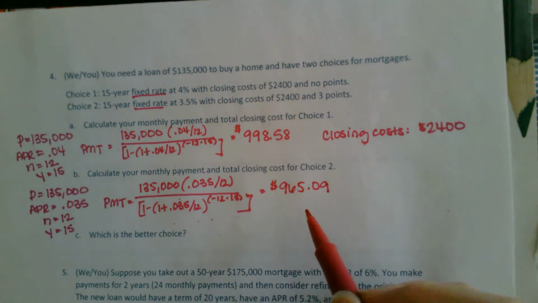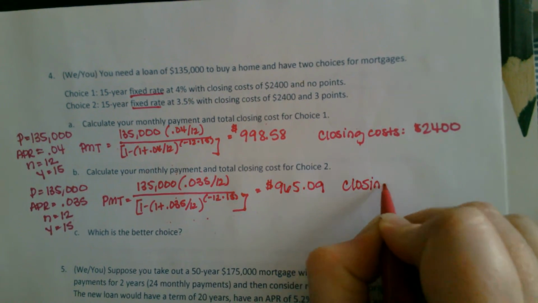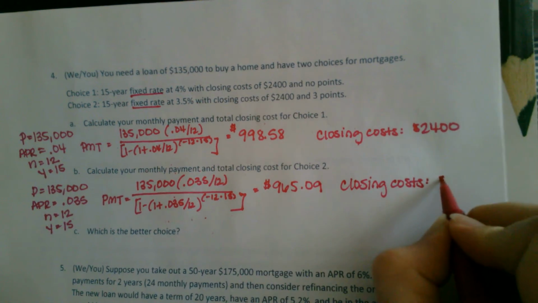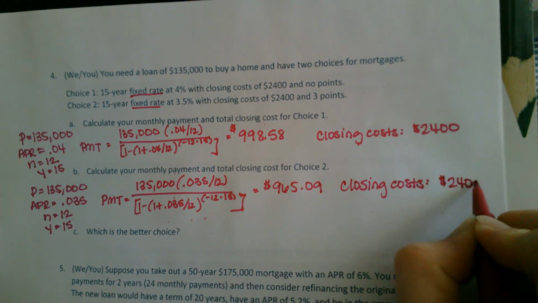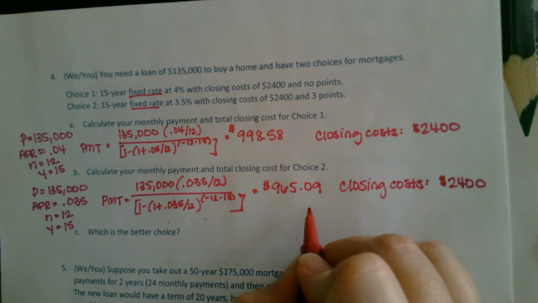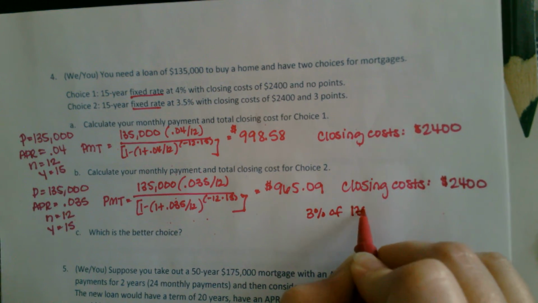So $33 cheaper per month. Closing costs on this one, though, does have points. So it's going to be the $2,400 flat fee, but then it's 3 points. So that means it's 3% of my loan amount, which is $135,000.